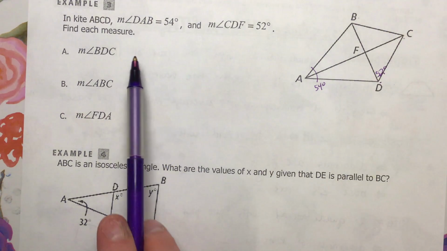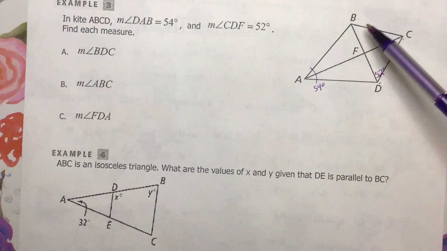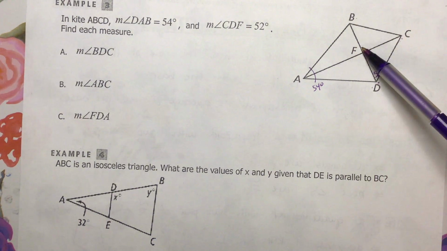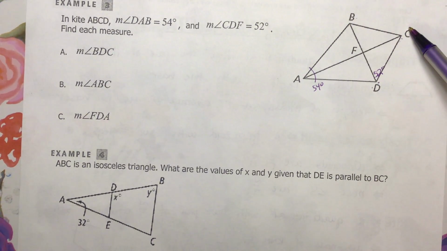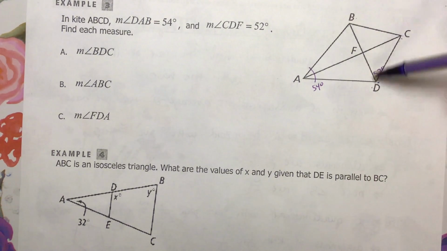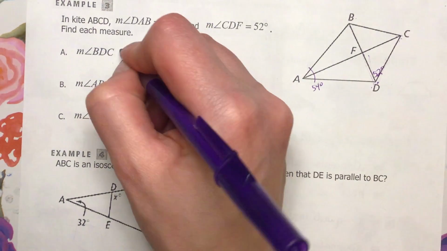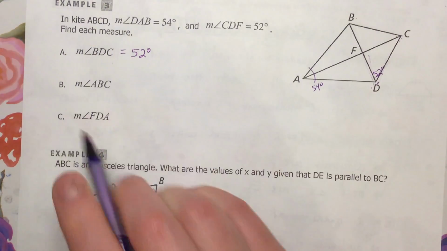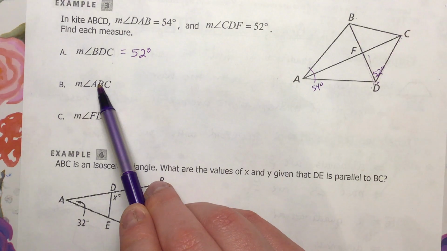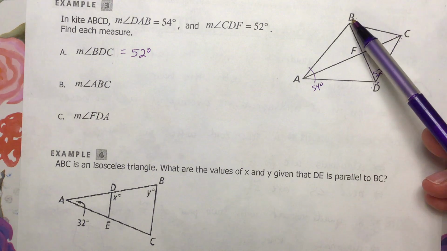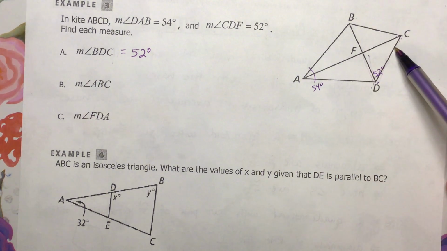So measure of angle BDC, which is, did I label this wrong? CDF. Okay, so BDC. That is actually the same angle. So CDF is this angle right here. But then when I look at BDC, from B to D to C is also just 52 degrees. It's the same angle. So I'm going to say that's 52 degrees. Then I want to know what ABC is. So from A to B to C.